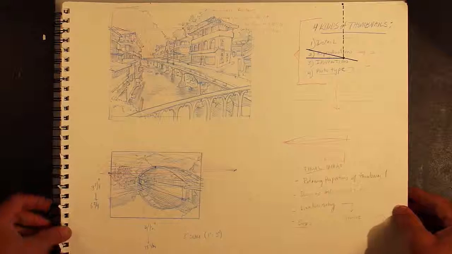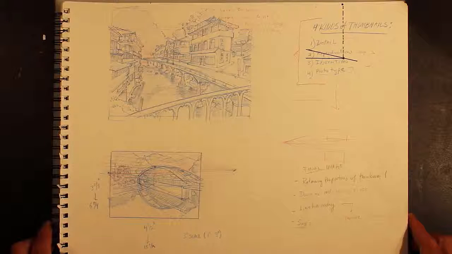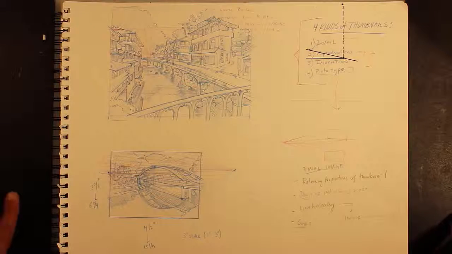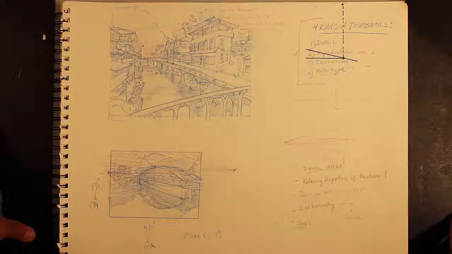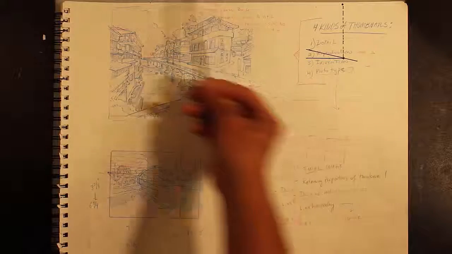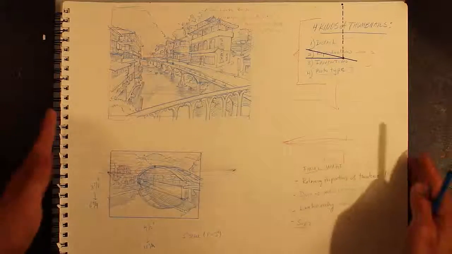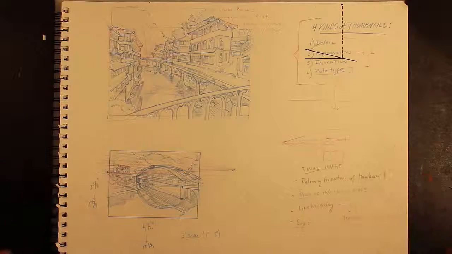Okay, this video is assuming that you have done your thumbnails for the City and Townscape and you have your prototypes also made. This video is about retaining the proportions of your prototype thumbnails and a couple methods as to how to do that. If this is my prototype, I want to enlarge it to scale on 14 by 17 paper.